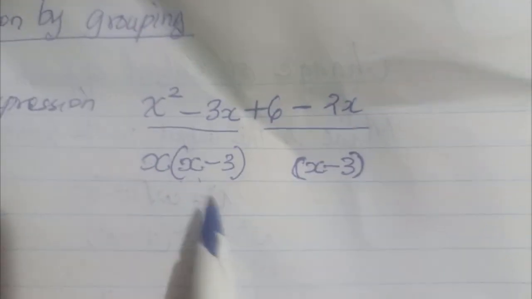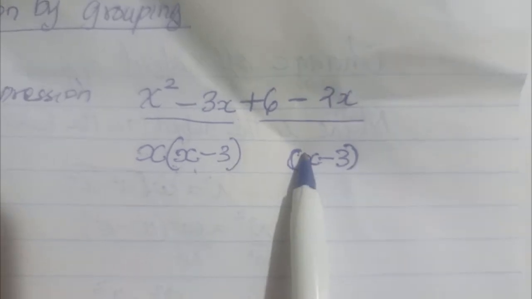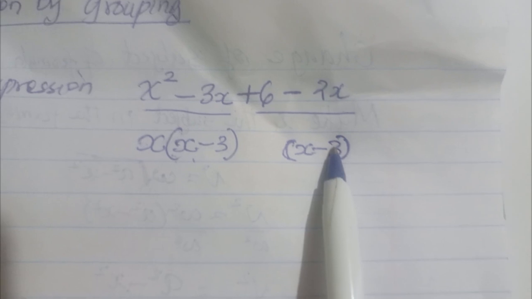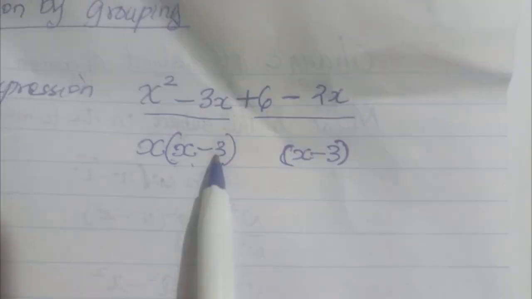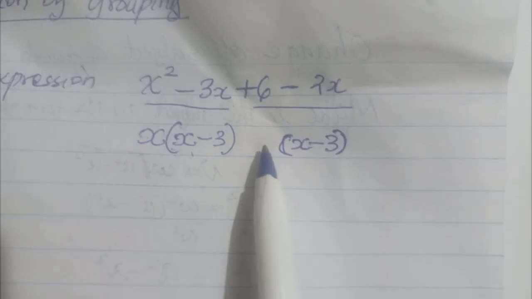I normally advise that the moment you get the first bracket, immediately write it in the second part, and then work outwards to get what you need to put out here, so that when you open the bracket you should be able to get back to where you came from. So like you can see here, we have x minus 3, but up there we have 6 minus 2x.